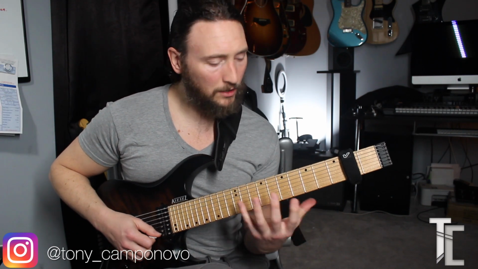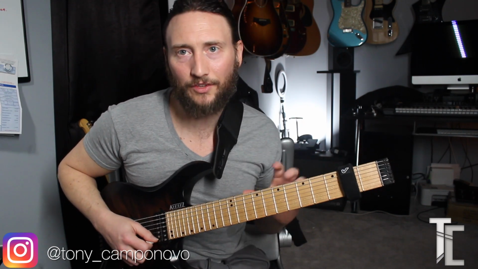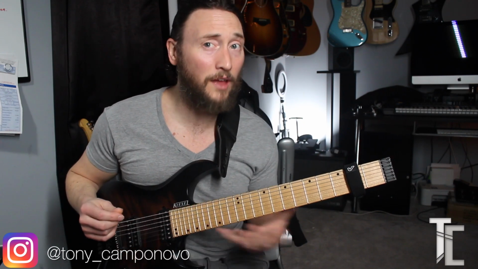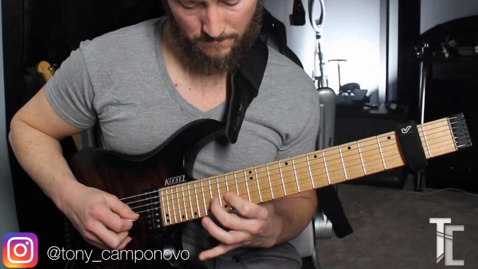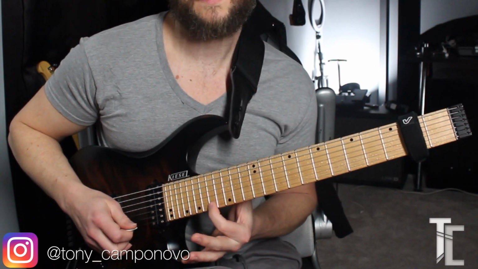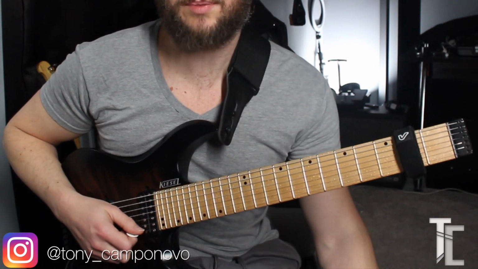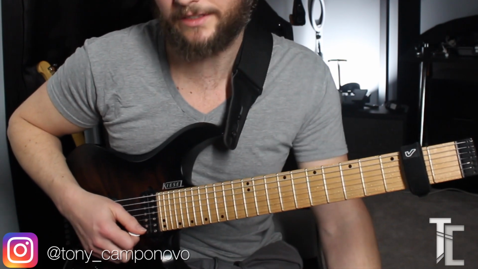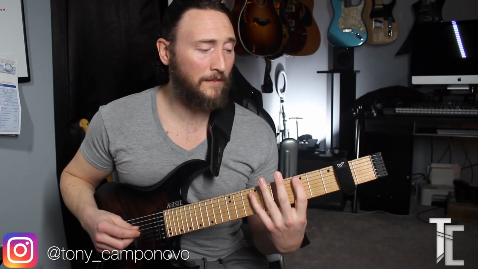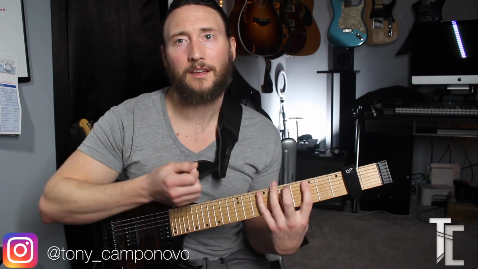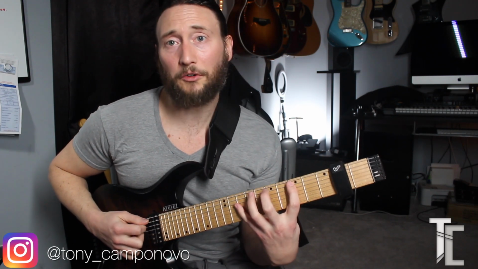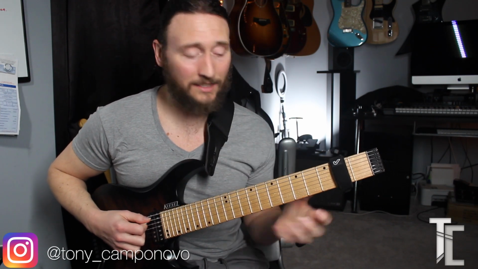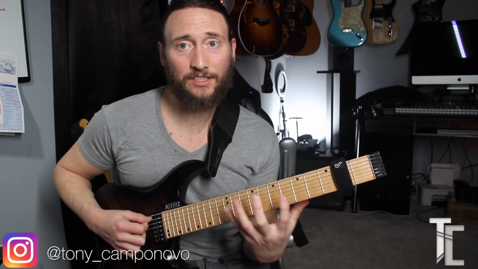I'm on a 7 string, so I could keep the same pattern everywhere using the 7th string. But not everybody plays a 7th string, and some people play 8 strings. So I'm just going to stay here in this 5th position, assuming everybody's on a 6 string. That's a great way to navigate that scale quickly, and the patterns are easy to remember.